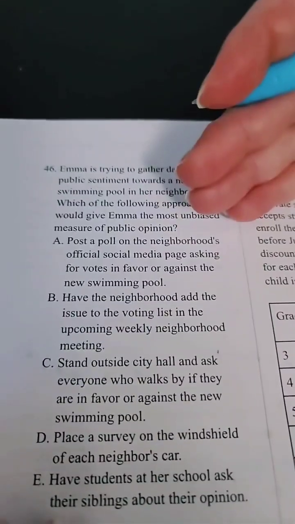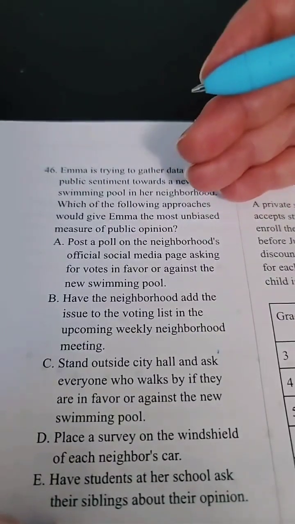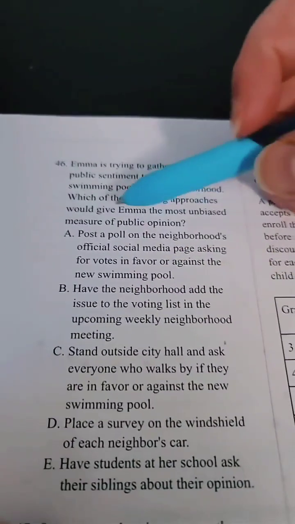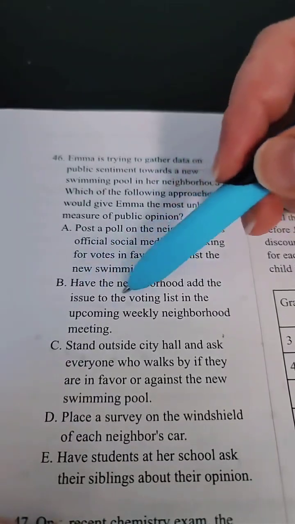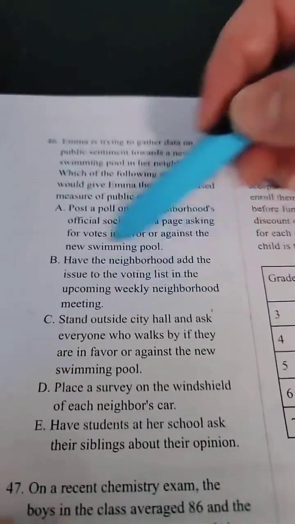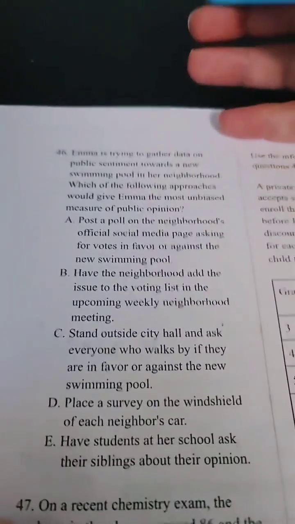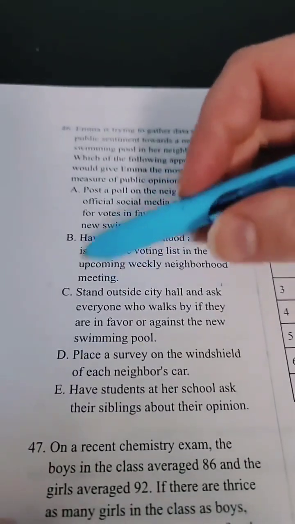There could be something biased, like maybe the age range of the participants answering, because maybe older people don't use social media. And then we have B, have the neighborhood add the issue to the voting list in the upcoming weekly neighborhood meeting. That one's a little bit better because if you have a neighborhood meeting, the neighbors are going to be there, the people that you're trying to survey for the pool. So that one's pretty good.